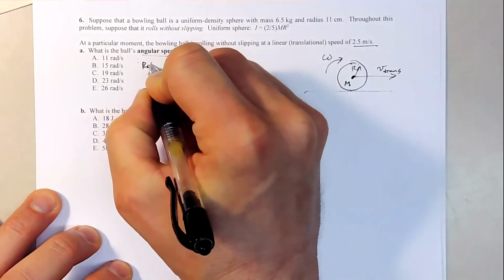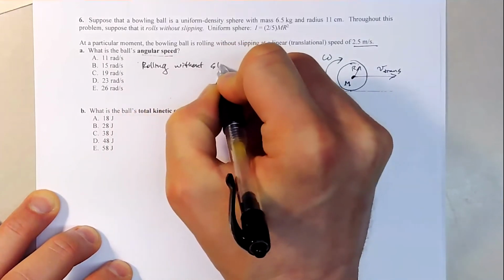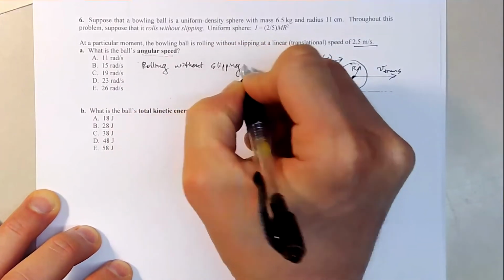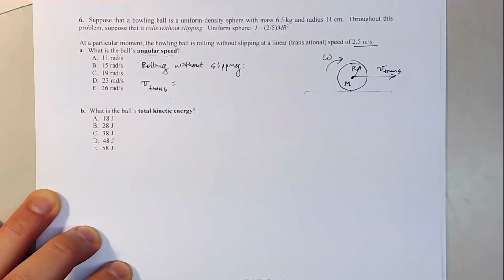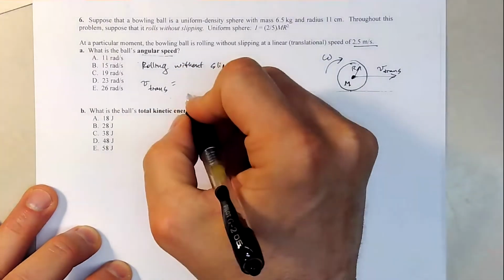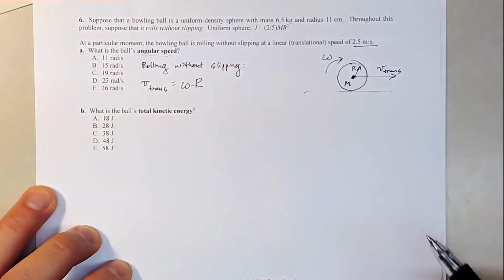For rolling without slipping, we know that the translational speed of the center of mass of the bowling ball is just going to be equal to the angular speed times r, where r is the radius of the bowling ball.